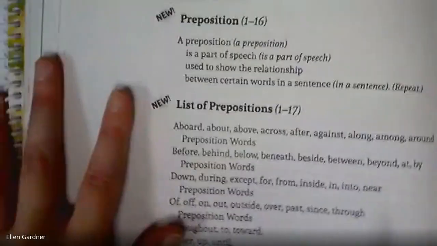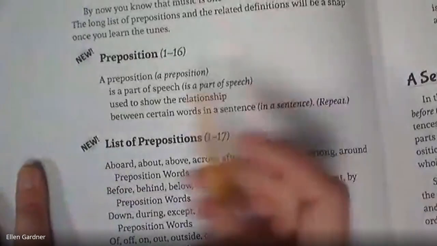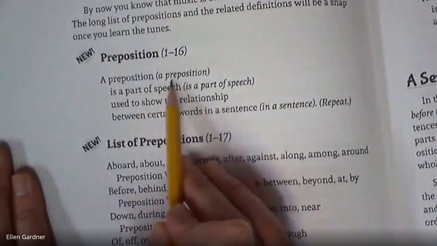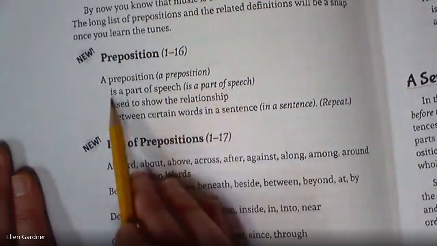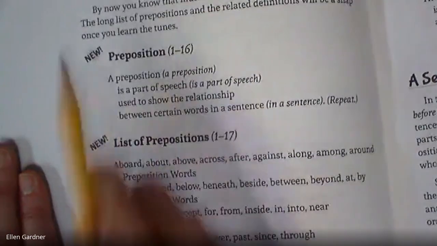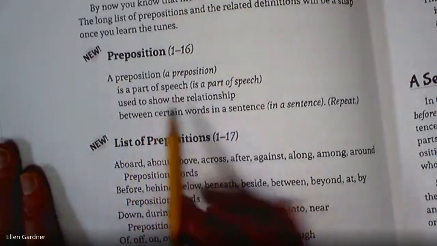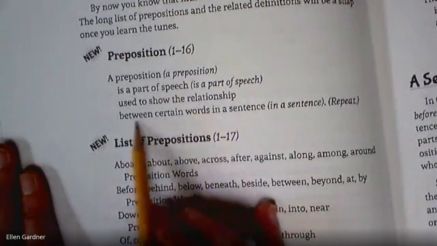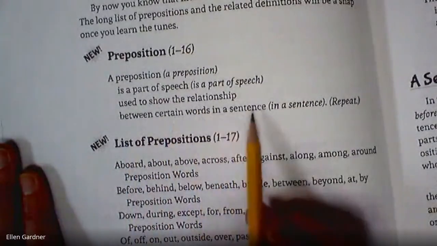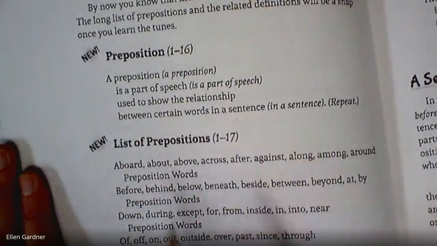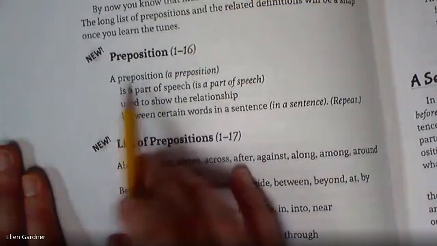Okay, here's the tune of our preposition song. A preposition is a part of speech, used to show the relationship between certain words in a sentence, and then we would repeat. Can you sing it with me?